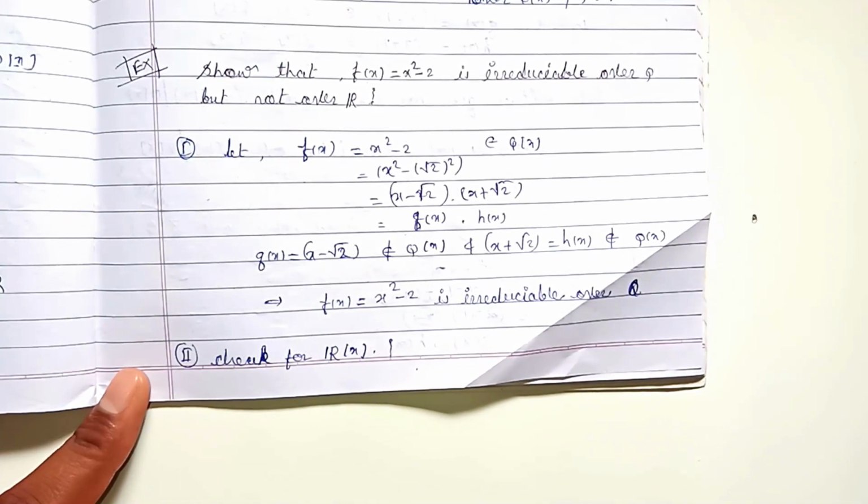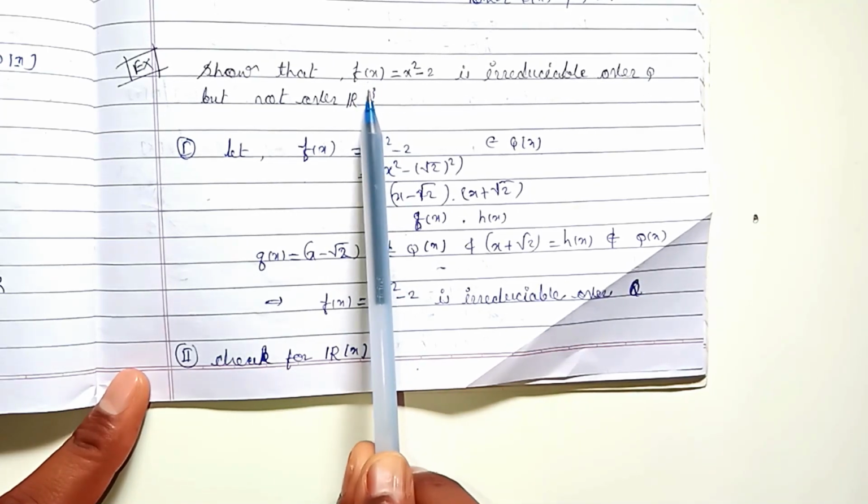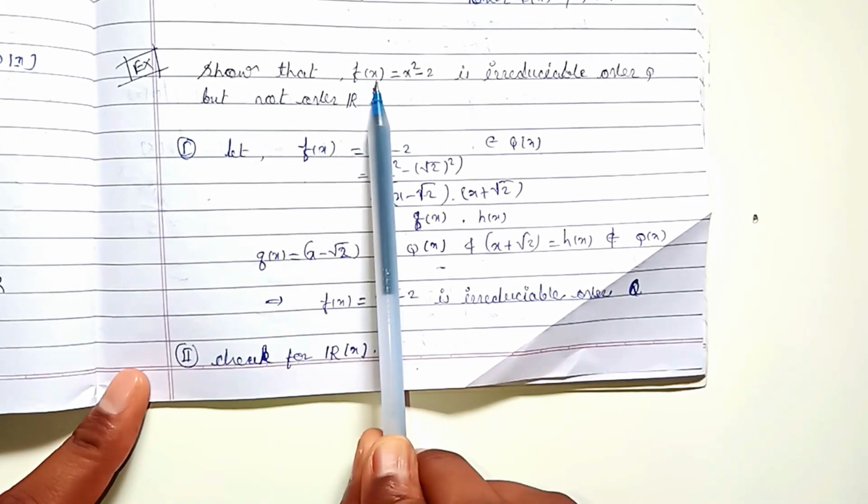Equivalently, f of x can be factorized into g of x and h of x, but g of x and h of x both should not be non-units in our ring. If this condition holds, then we say that our given polynomial is irreducible over our ring. Also, f of x needs to be a non-zero, non-unit polynomial. This condition needs to hold.